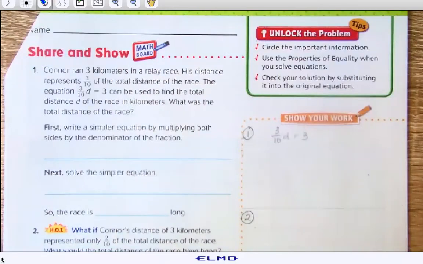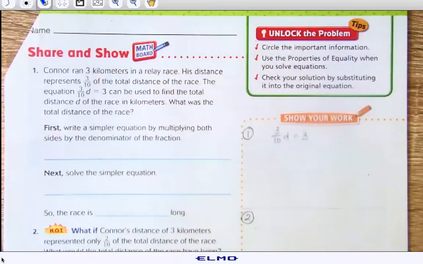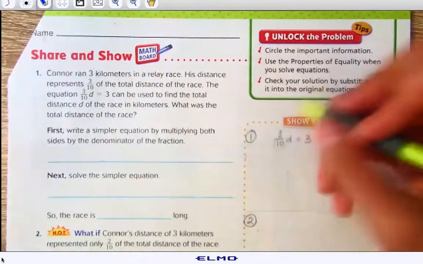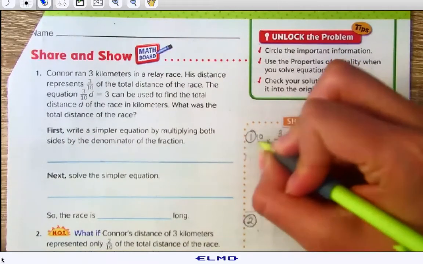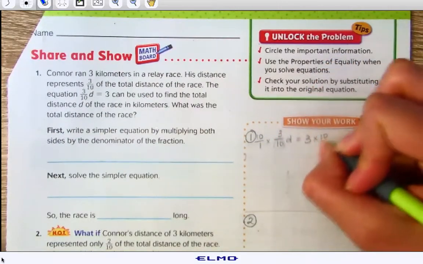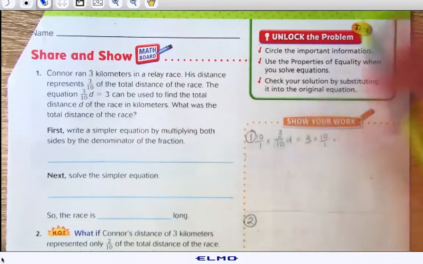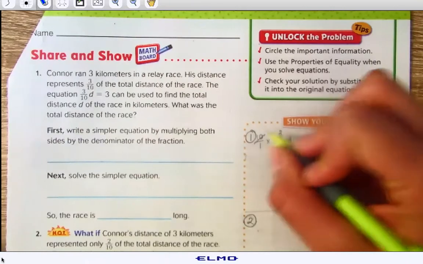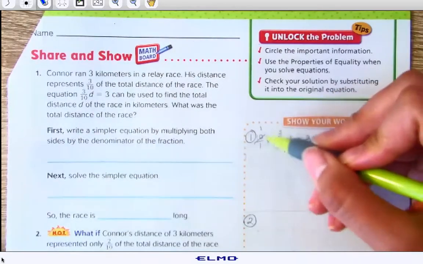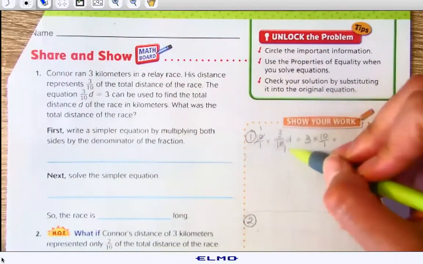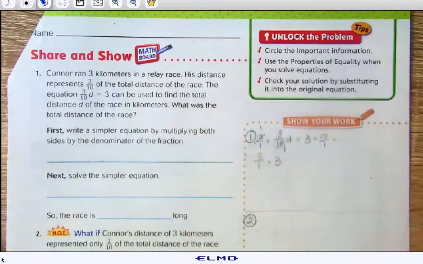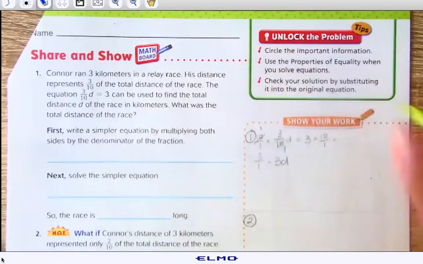And like we learned already, you need to multiply both sides of the equation by the denominator. So our denominator is 10. So we're going to multiply both sides by 10 and see what we get. All right, so I know 10 can go into itself one time. So this becomes a 1. 3 times 1 is 3, and 1 times 1 is 1. You would have 3 over 1, but that just equals 3, and then d.